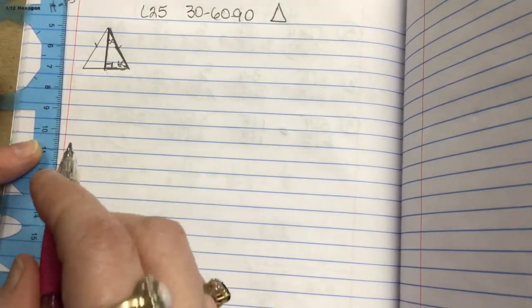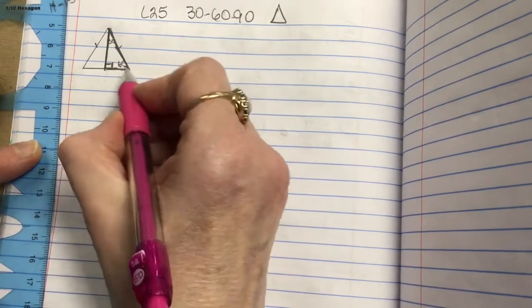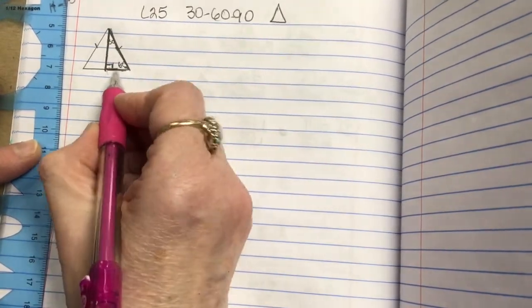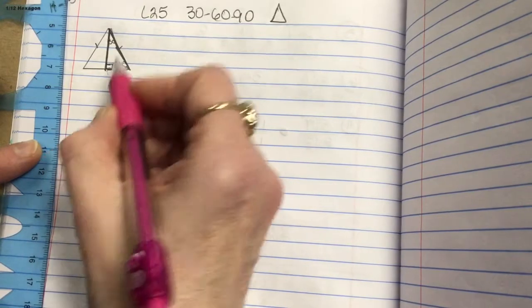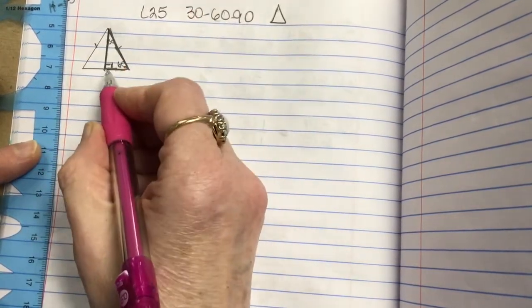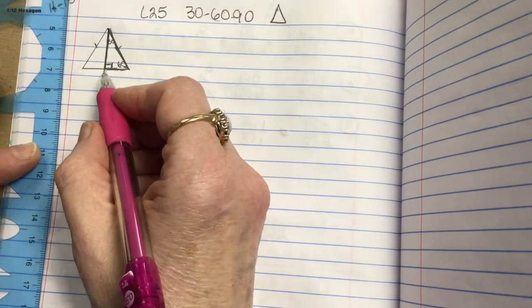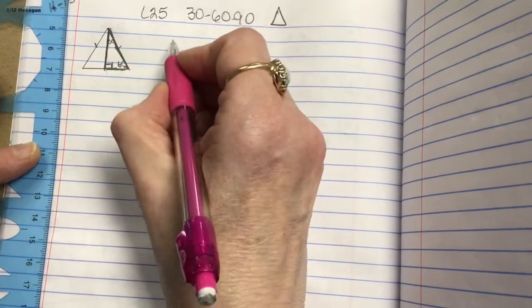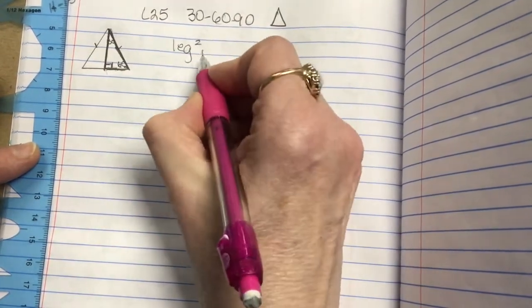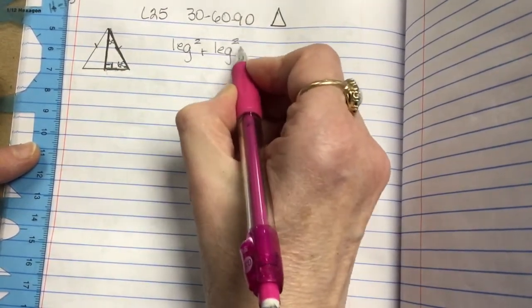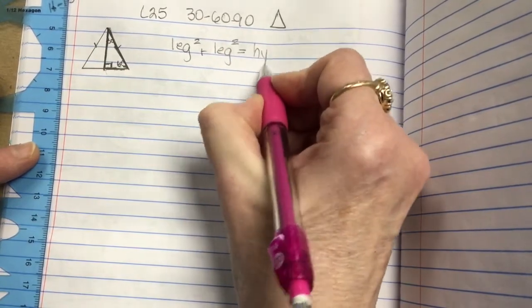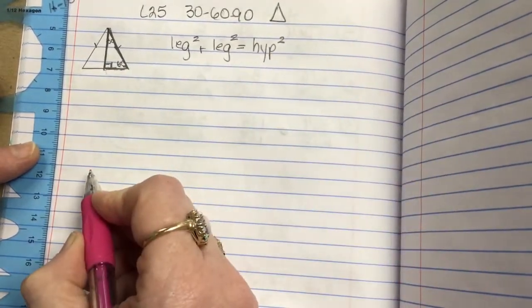Now, this thing has three sides. It's got a hypotenuse, it's got a leg here, and we call that one the short leg, and then this one we call the long leg, which makes sense. Now, if you remember the Pythagorean theorem that you had today, we know that the leg squared plus leg squared equals hypotenuse squared. That's a quiz you had today.